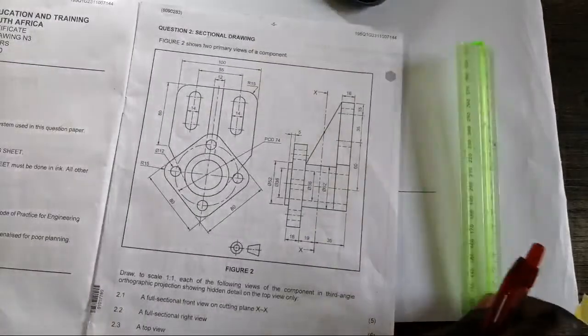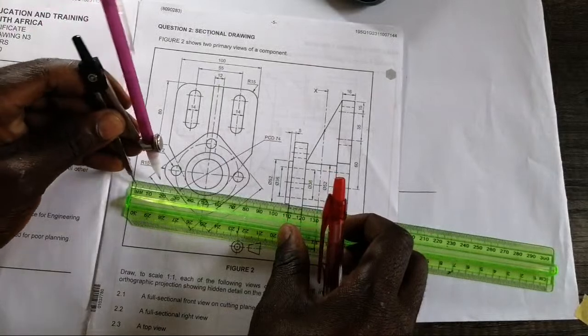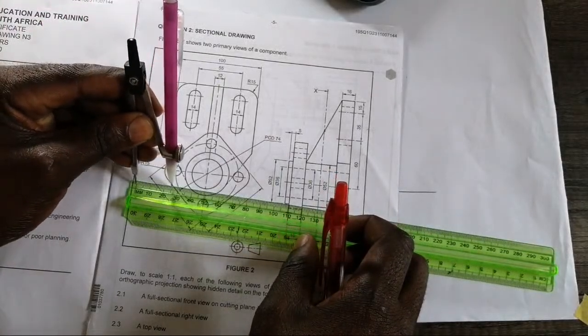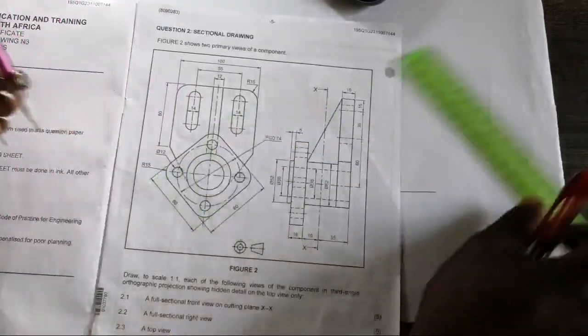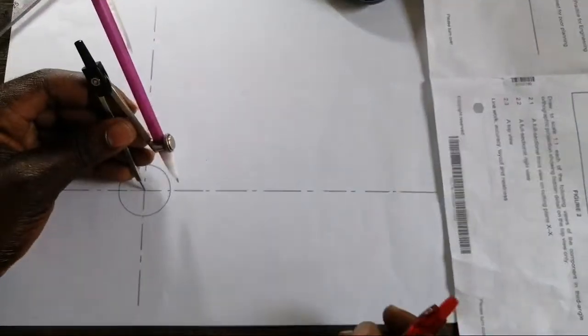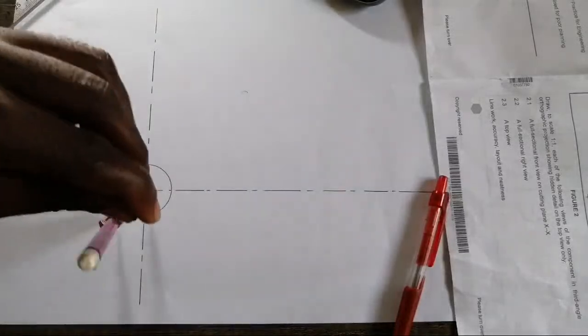So open your drawing canvas to 26. 25, 26, this is 26 here. Then without fear or favor, it's going to be solid.